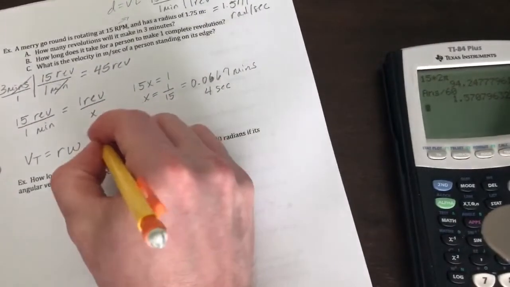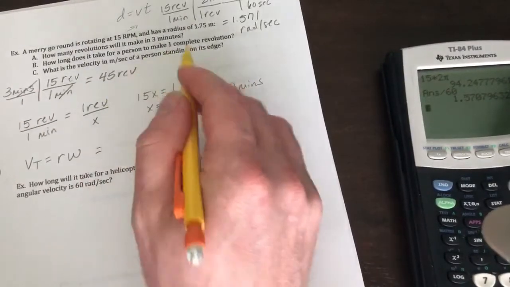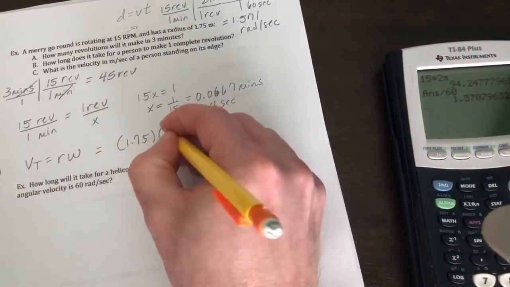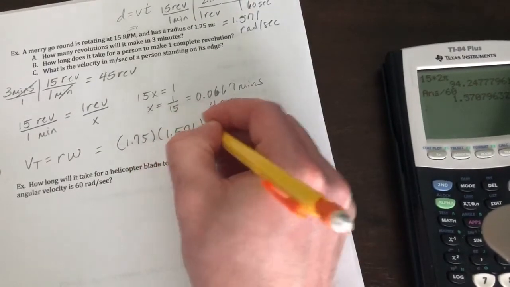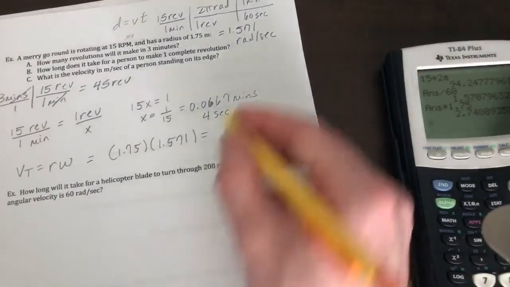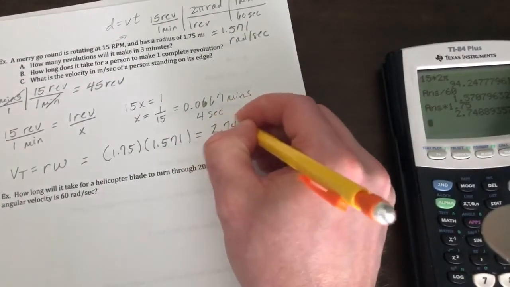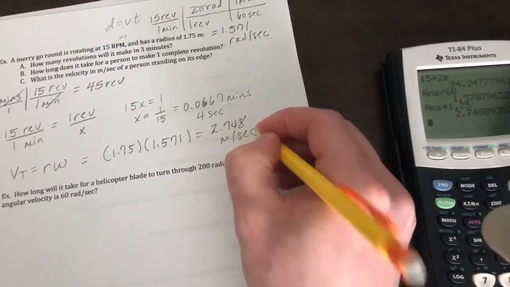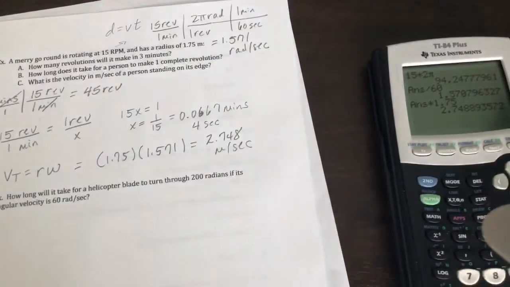Okay, so we're just going to plug into our formula now. Our radius is going to be 1.75. We're going to multiply that by 1.571. And we get 2.748 meters per second, or 2.75 if you want to round up.